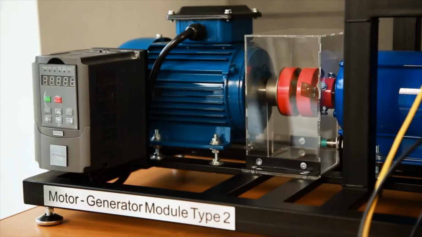Motor generator module, which consists of two main parts. The asynchronous motor, which can be controlled with a VFD module to simulate different mechanical energy. The second part is the synchronous generator with an excitation module and a tachometer. The module allows to manually change the excitation current and generate different voltages and frequencies within 50 to 60 Hz.